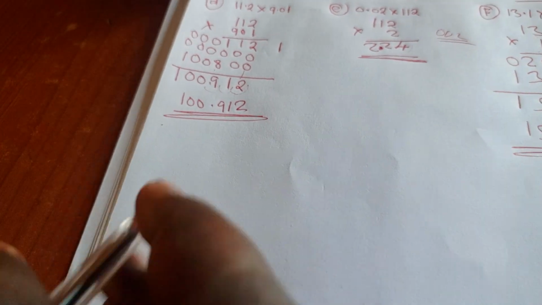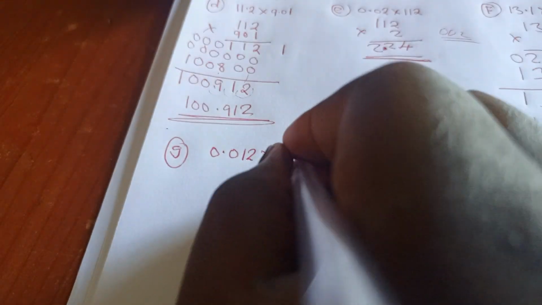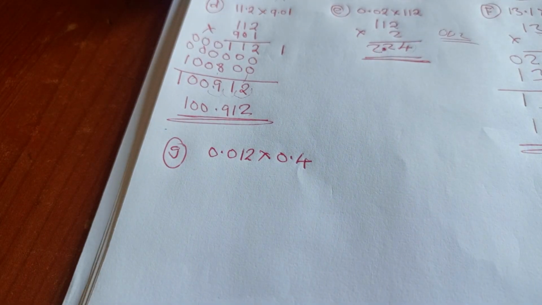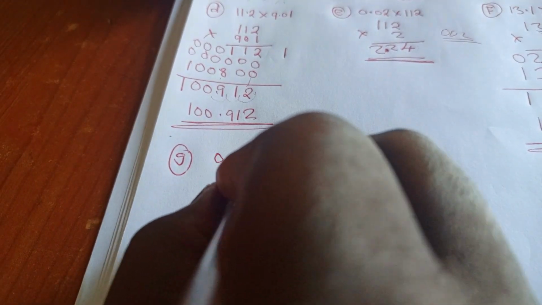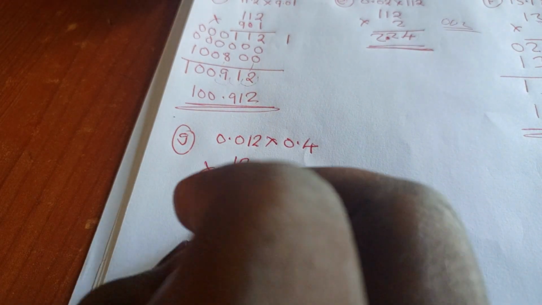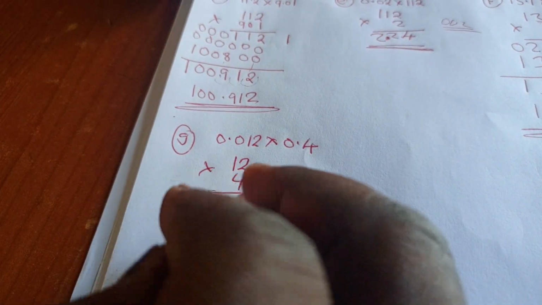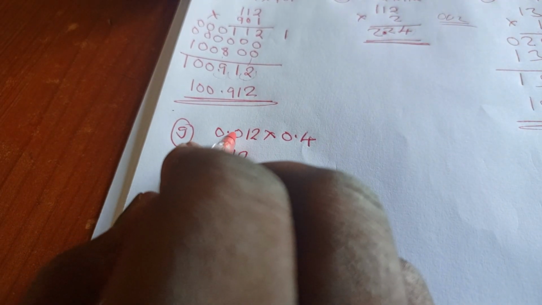So let me just do the last one, which is question G. Question G is 0.012 times 0.4, like this. Okay, so this one I will start with 12. This is 12. This is 12. So I'll start with 2 times 4. 4 times 2, which is 8. 4 times 1, which is 4. So how many decimal places are here? I will count from here: I have 1, 2, 3.